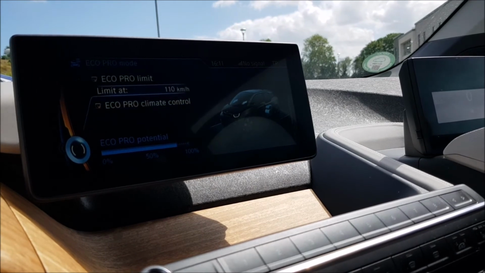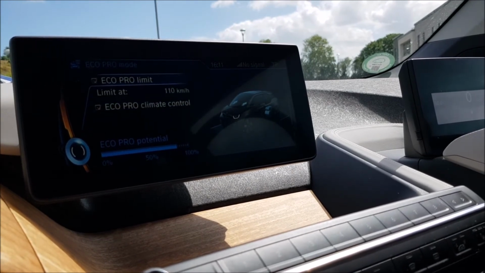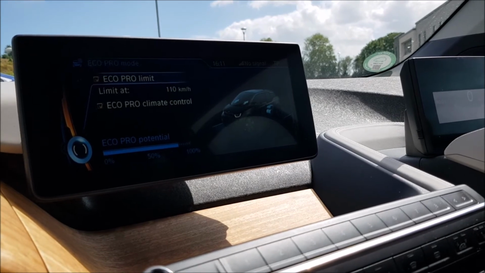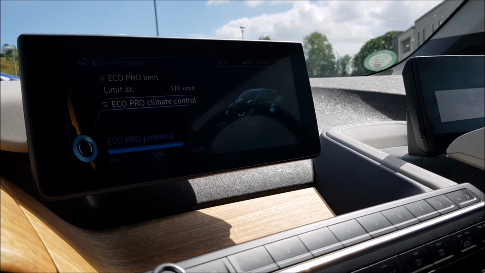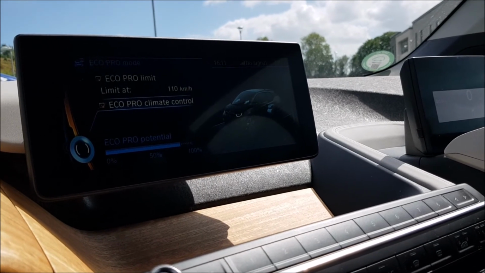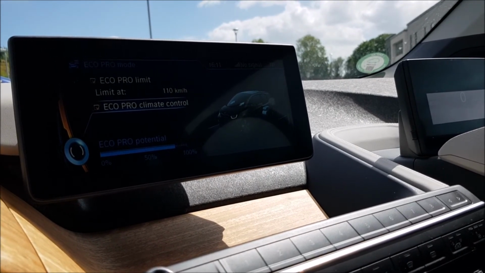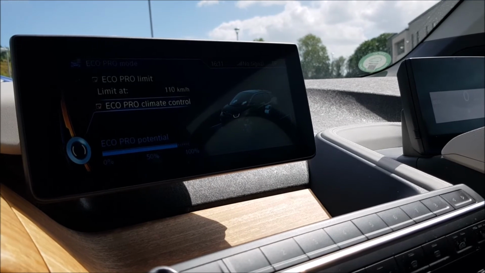So the first thing you can do is set a speed limit. So in this case, it's 110, so you can change or remove it. And you can also have a specific climate control setting. So in this case, it will be lower to go up in temperature in winter. So you can remove it if you want.